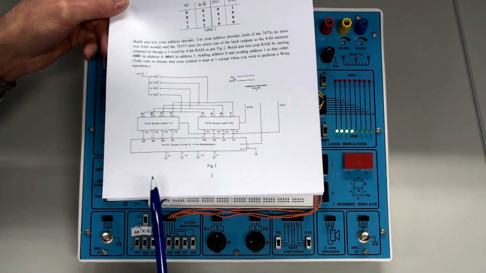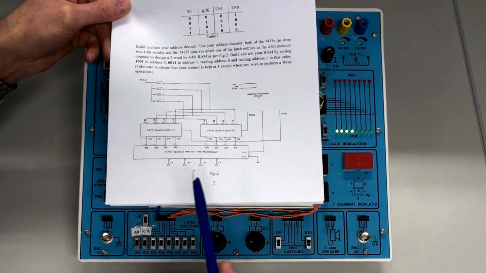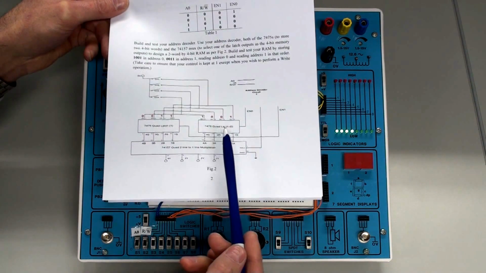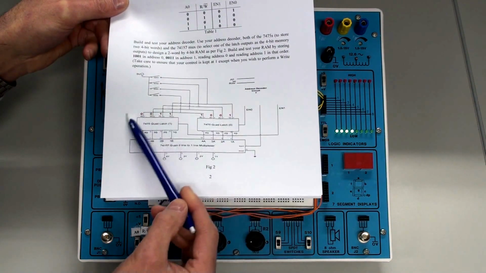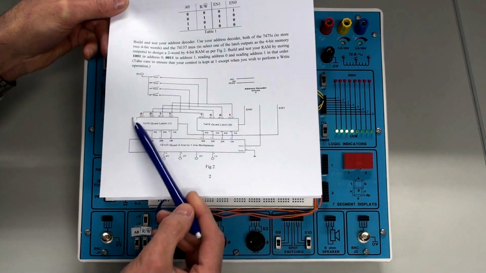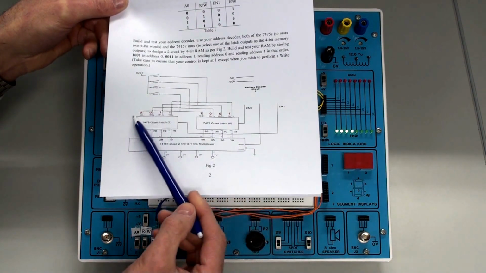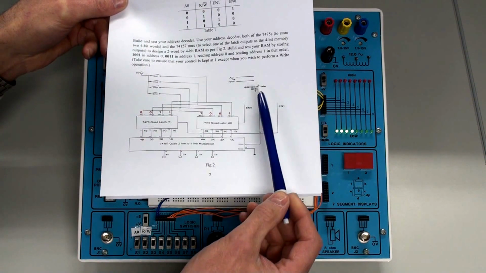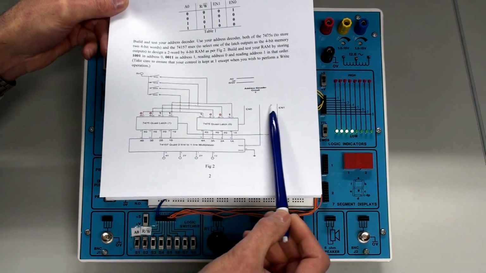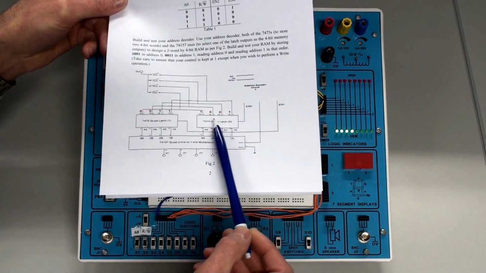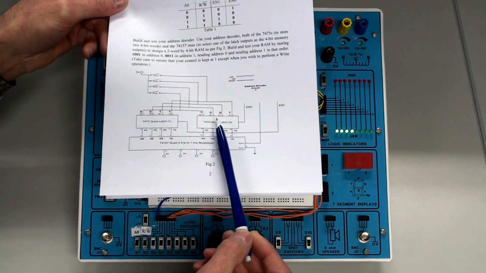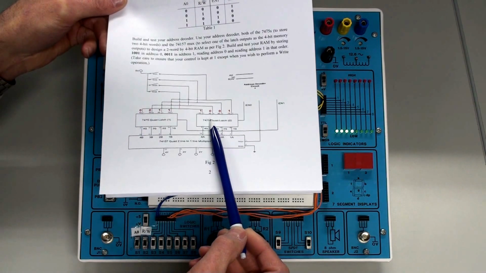So we're building upon part 1, and the problem that arises from using two latches in this configuration is that you need to design an address decoder which will control when we read and write to both of those latches.